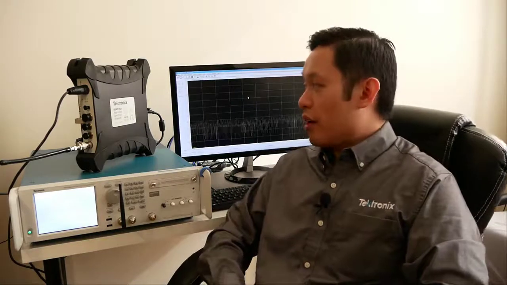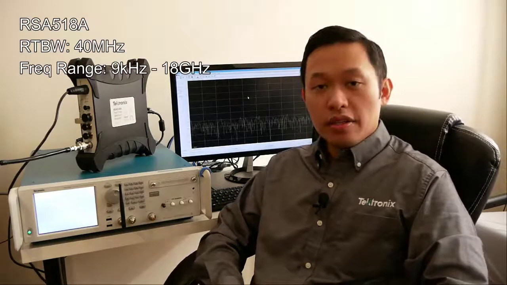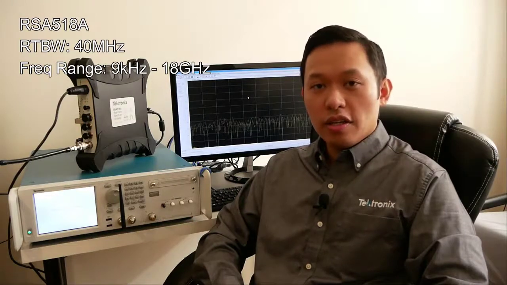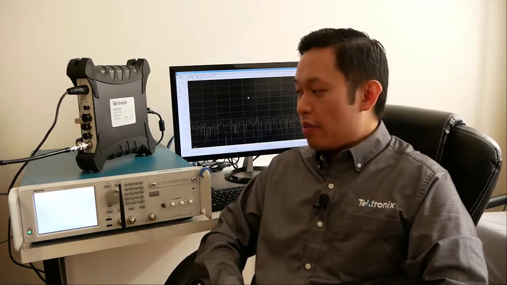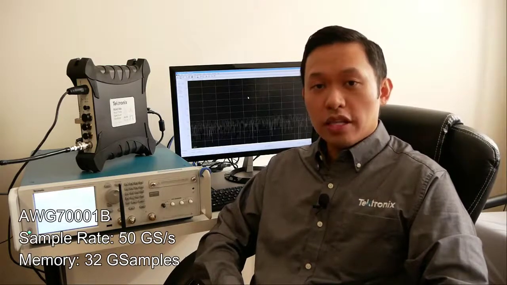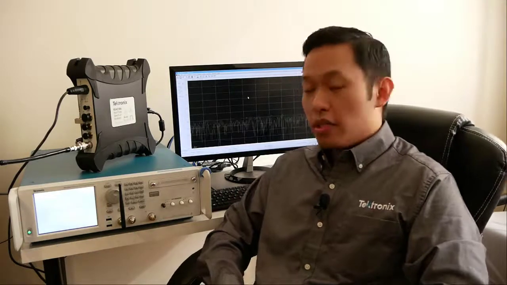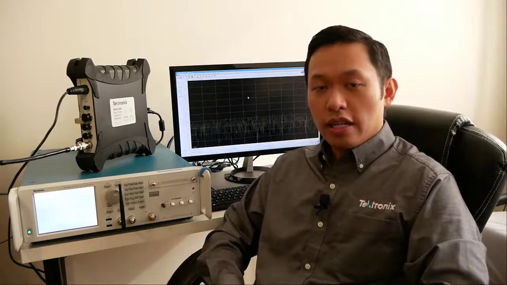On the top here we have the RSA518A, which has 40 MHz of instantaneous bandwidth, a frequency range that goes from 9 kHz to 18 GHz, and can stream and record gapless IQ data. On the bottom we have the 70001B, which can sample up to 50 gigasamples per second and has up to 32 gigasamples of memory. And I'm also using a software called Source Express, which allows me to control this unit remotely from my laptop.